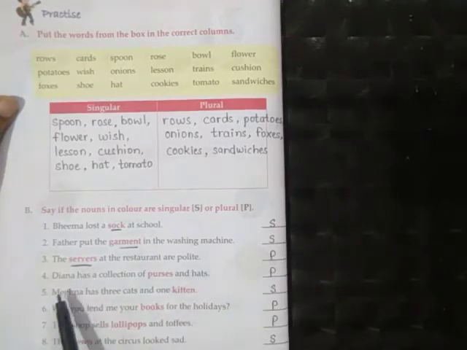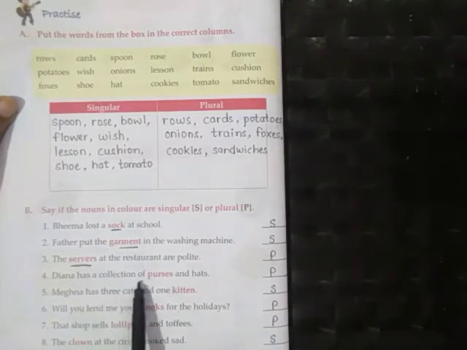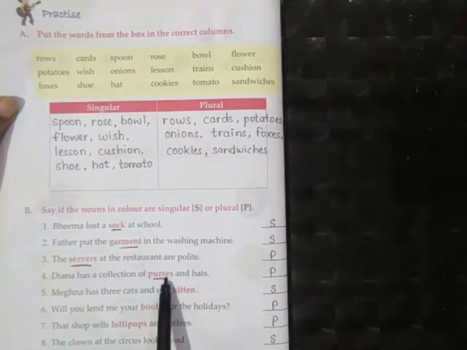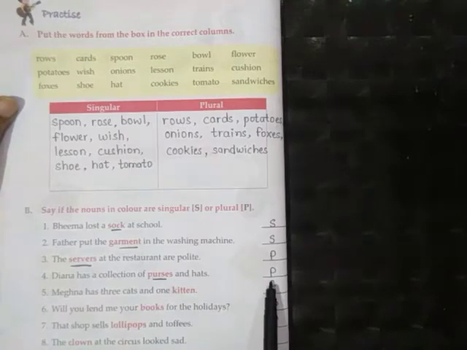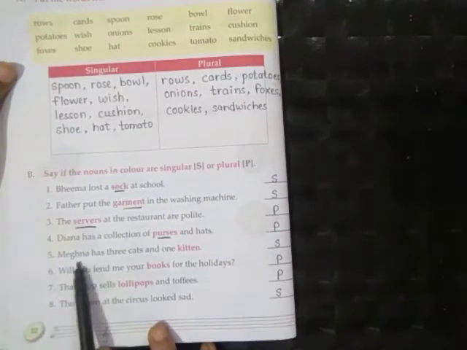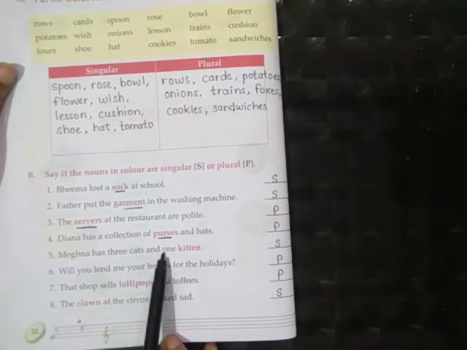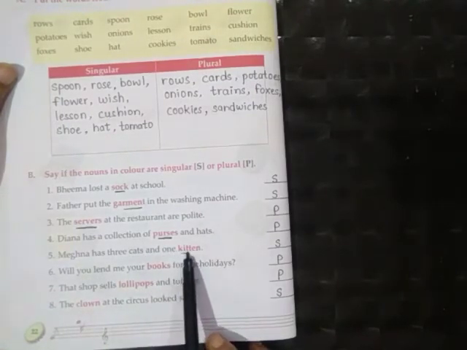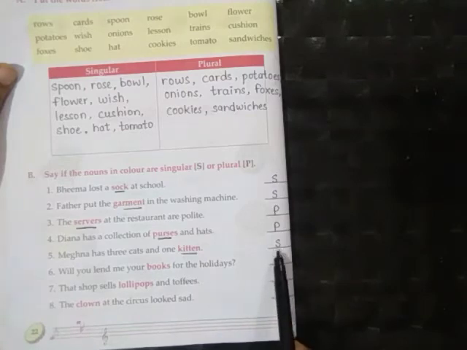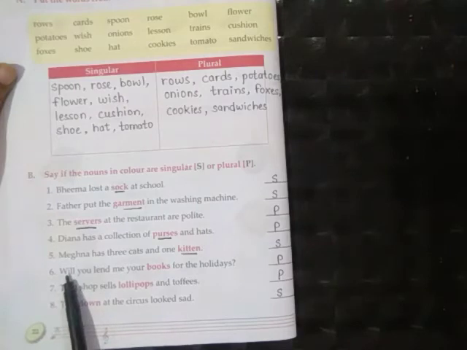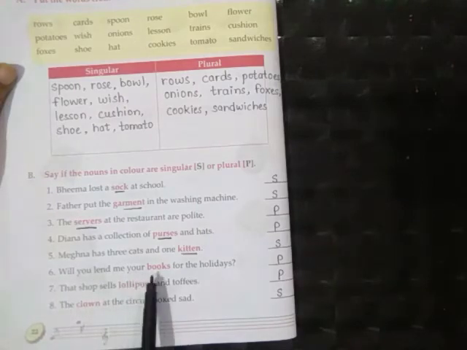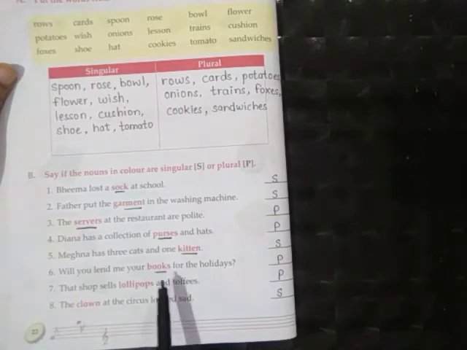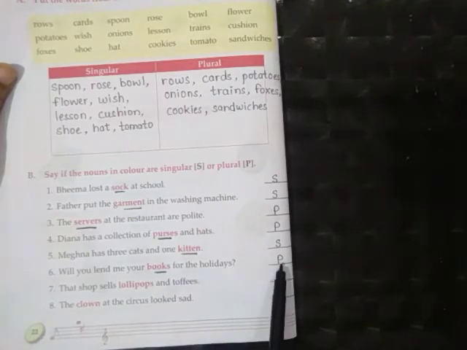Next is, Dinah has a collection of purses and hats. Purses. This is plural. Write P. Next is, Meghna has 3 cats and 1 kitten. Kitten. This is singular. Write S. Number 6. Will you lend me your books for the holidays? Books. The word books is plural.